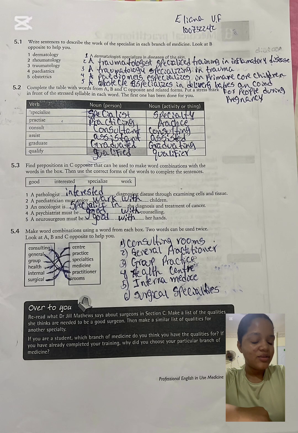Write sentences to describe the work of the specialist in each branch of medicine. Look at B opposite to help you. 1. Dermatology. A dermatology specialist is a specialist in diseases of the skin. 3. Traumatology. A traumatologist is a specialist in trauma. 4.